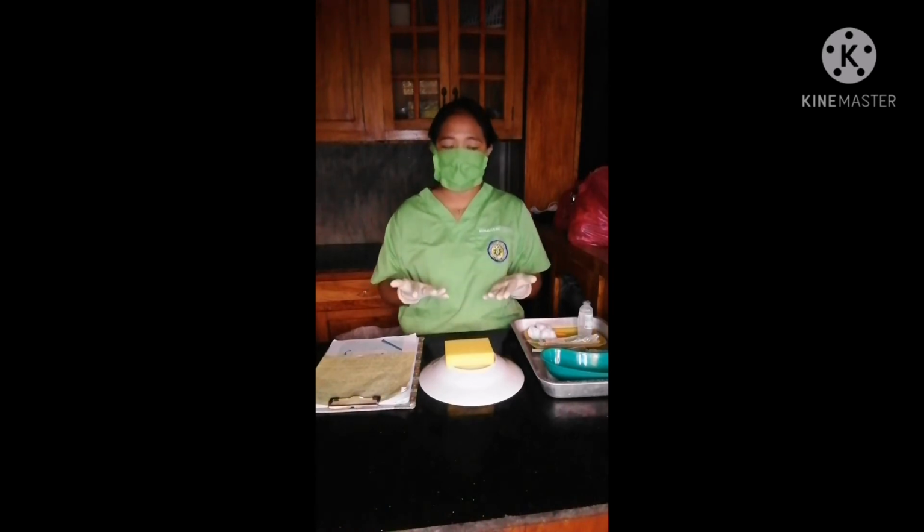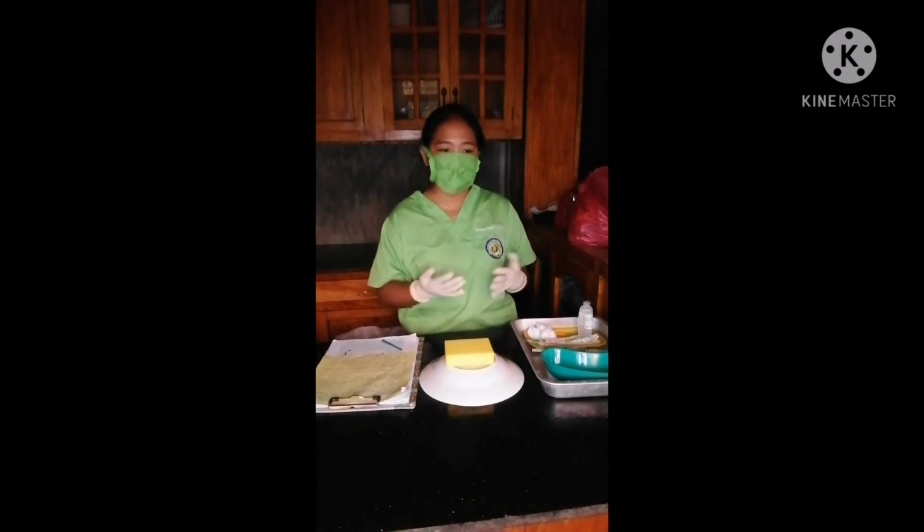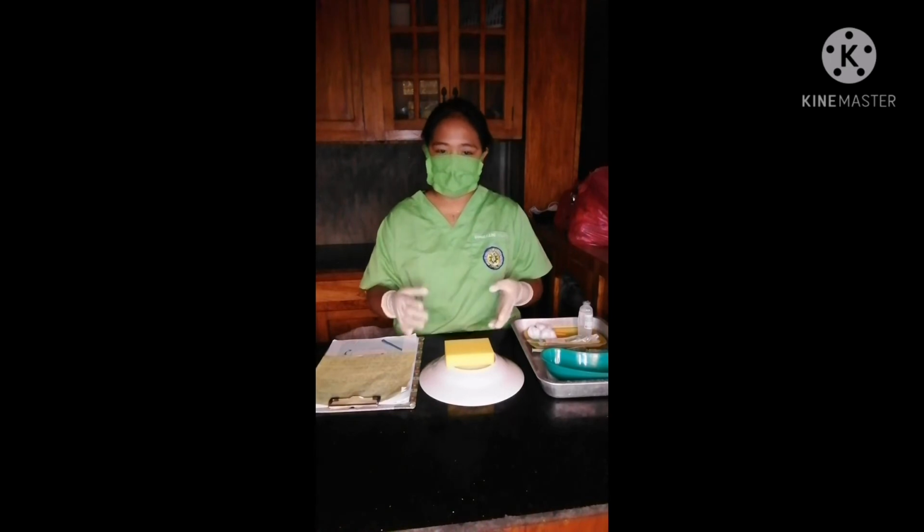Assist the patient to the appropriate position for the site chosen. Drape as needed to expose only the site to be used.